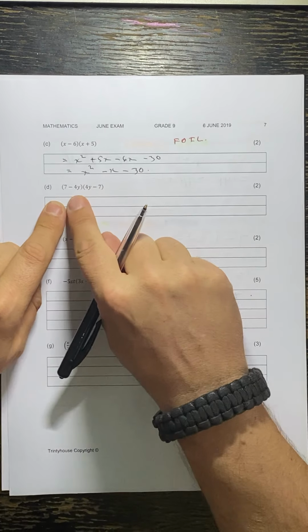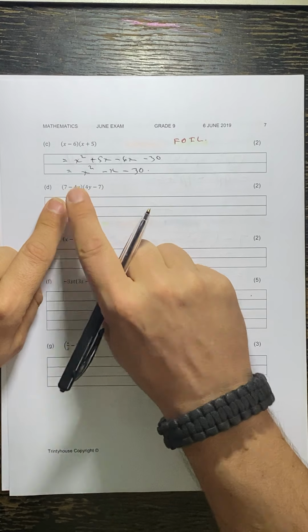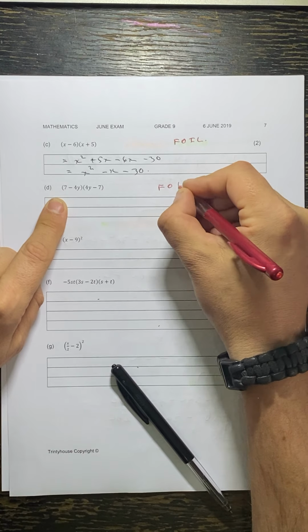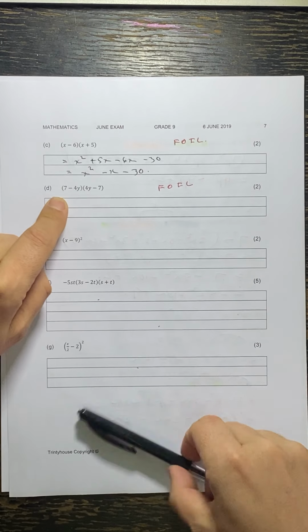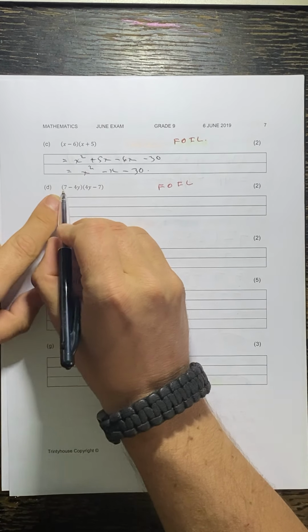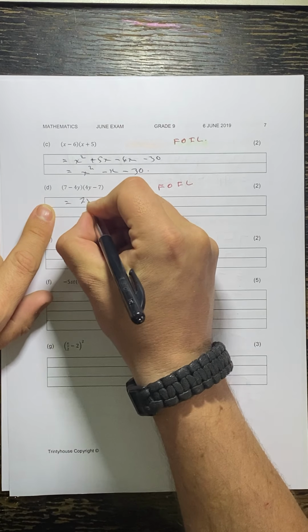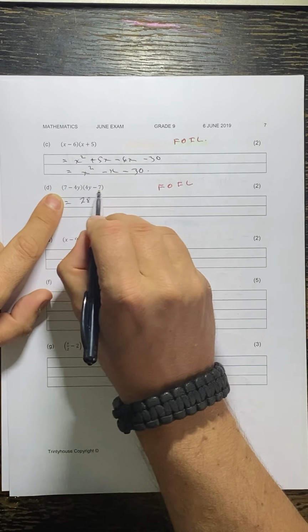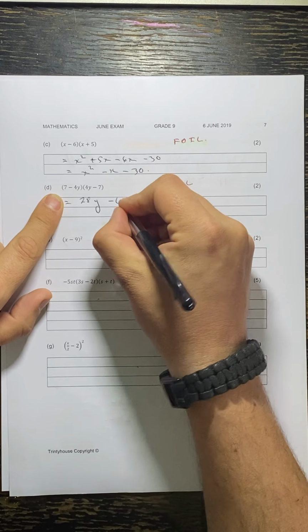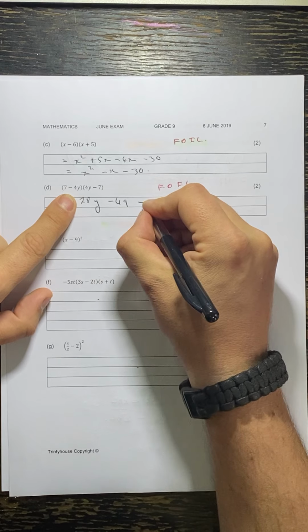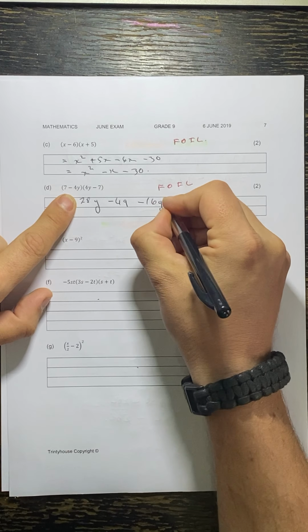All right, again over here, I'm going to FOIL this because we have a binomial with a binomial. So first, outer, inner, last. So the first, 7 times 4y gives us 28y. The outers will give us minus 49. The inners, minus 4y times 4y gives us minus 16y squared.